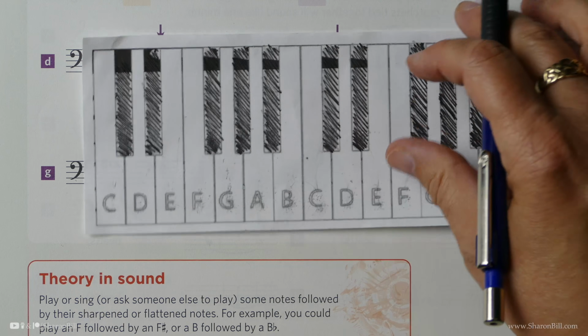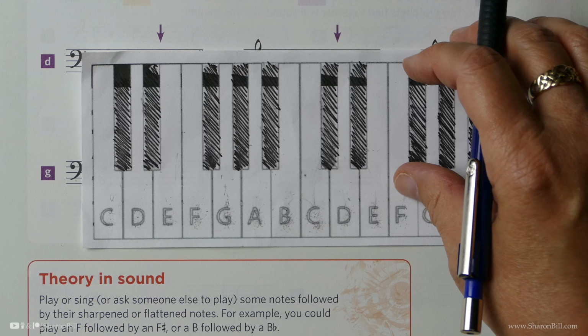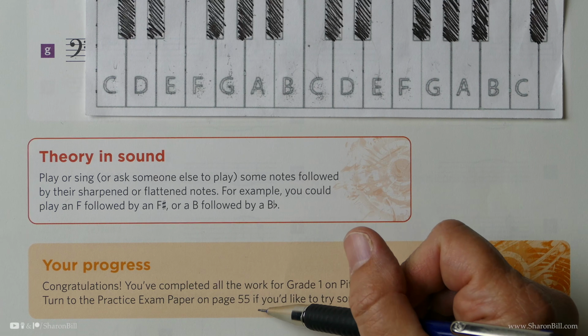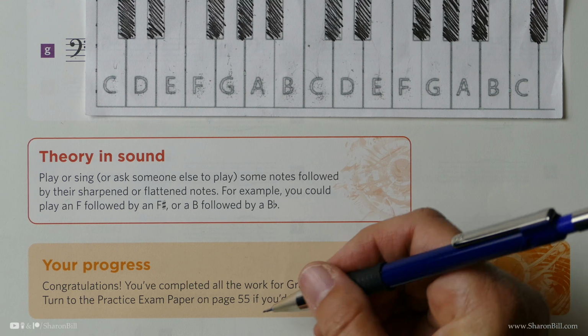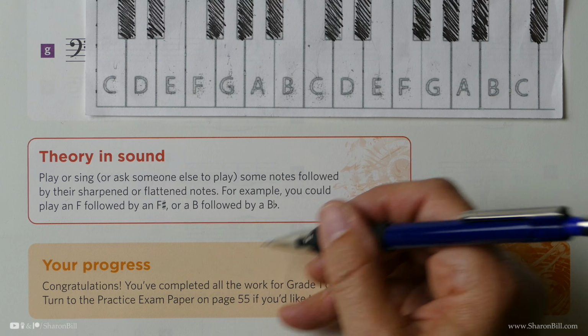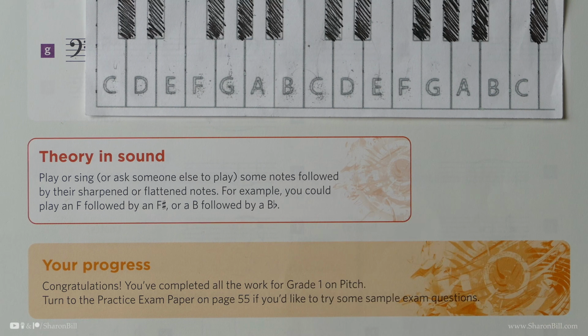However, for our purposes, for grade 1, that's pitch complete. There are some exercises where you can test yourself later. By all means, you can have a go at that, but we will address those later as a revision exercise. So you've got a little bit of time to forget about it and then come back to it, and it'll refresh your memory.